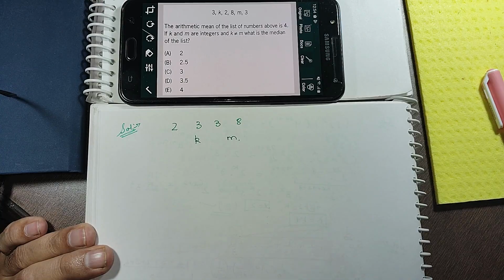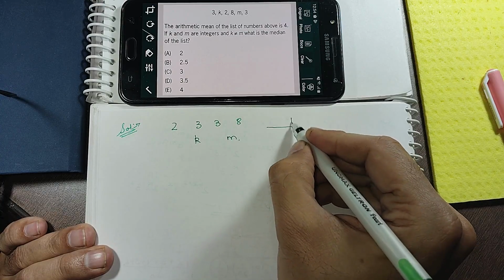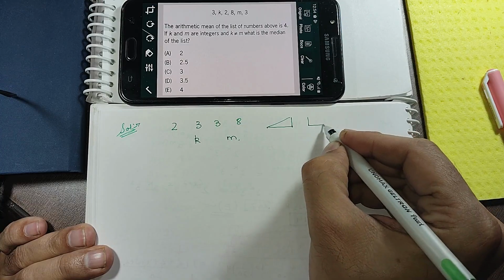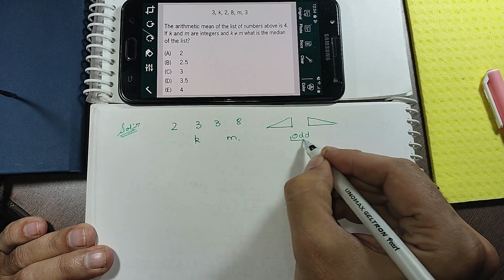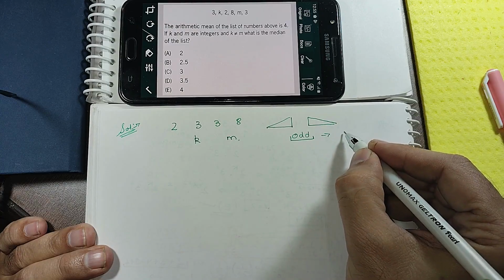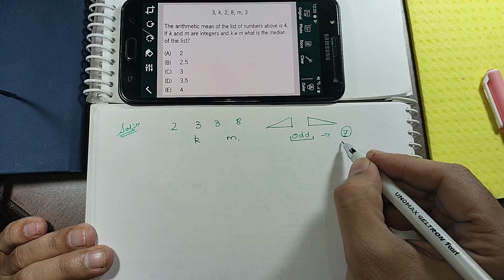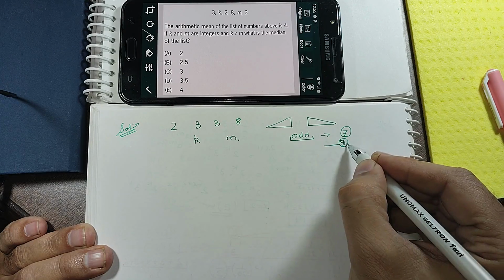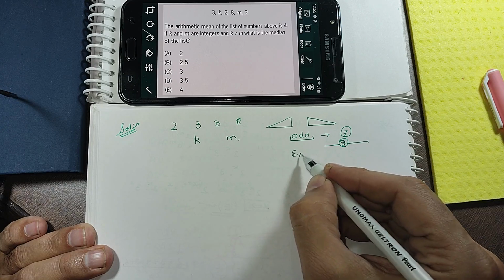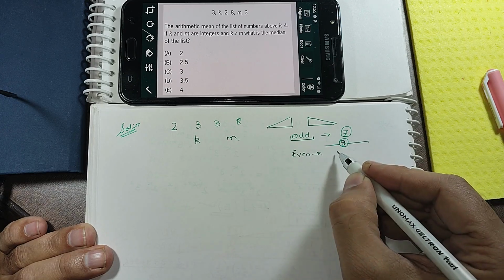For finding the median, we either arrange the numbers in ascending order or in descending order. And one more thing: if the number of terms is odd, then the center term is the median. Let us suppose the number of terms is 7. Then the fourth term is the middle term, so 3 terms this side and 3 terms this side. But if the number of terms is even, then the middle 2 terms are taken.